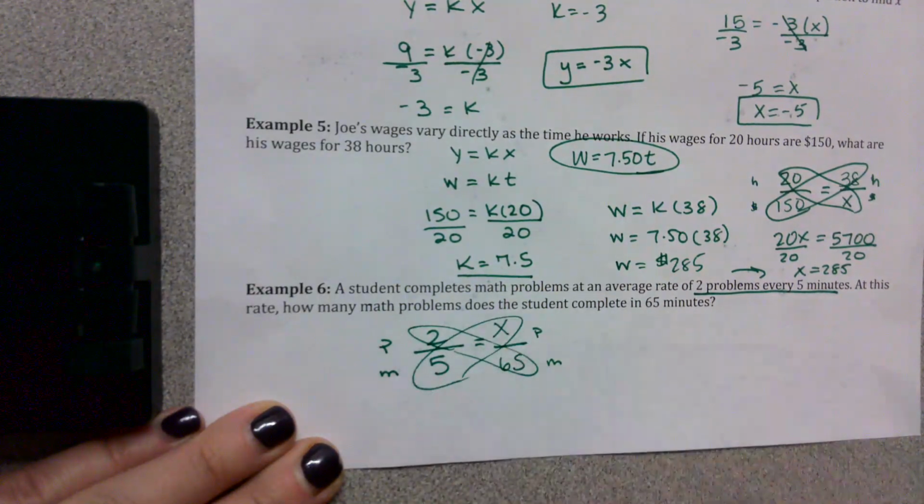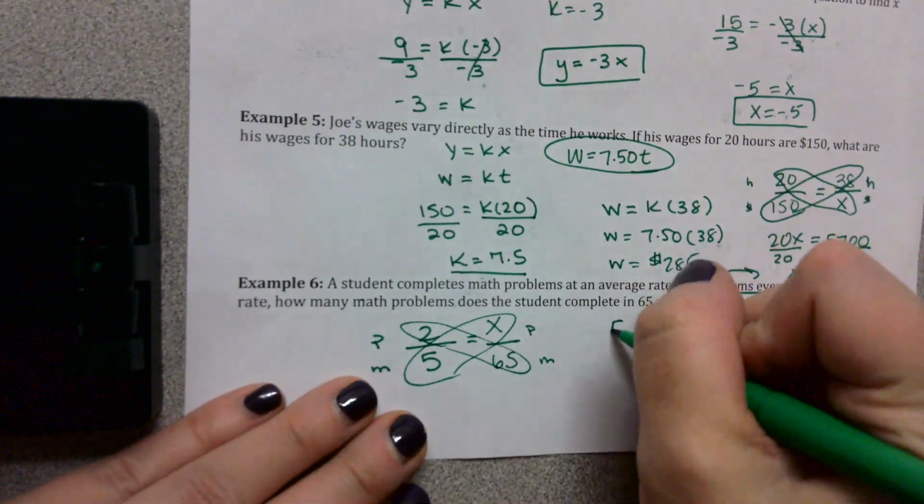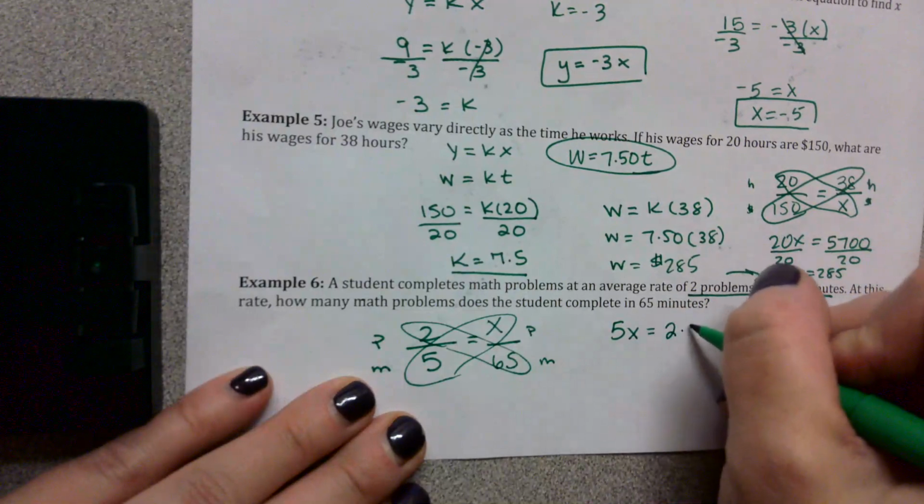So we could just cross multiply here since we don't need to write an equation. If we needed to write an equation, then we should have done something else.